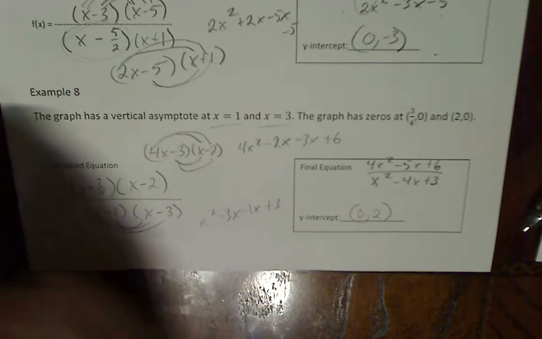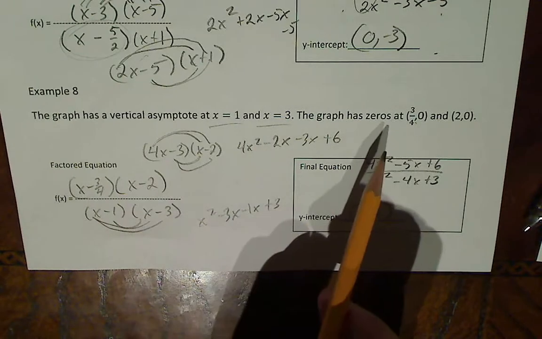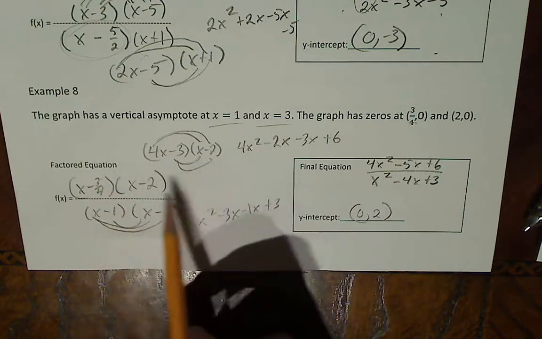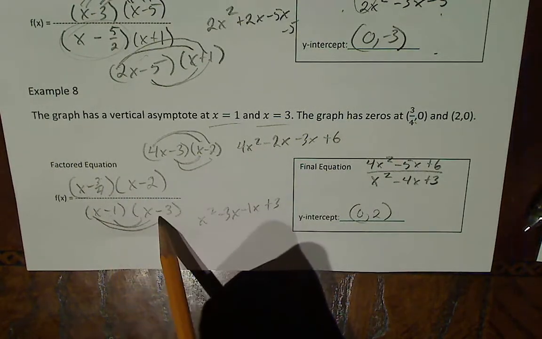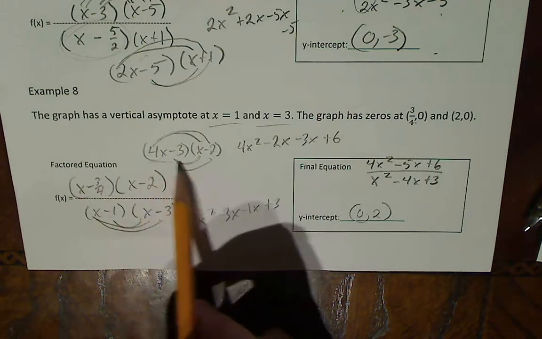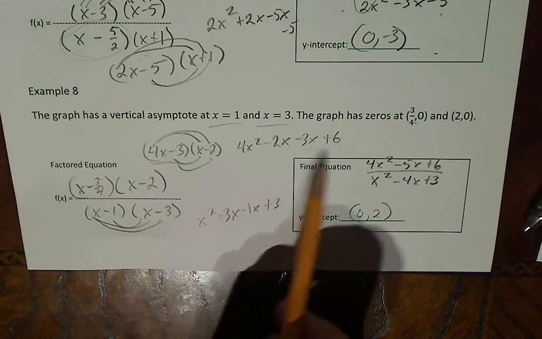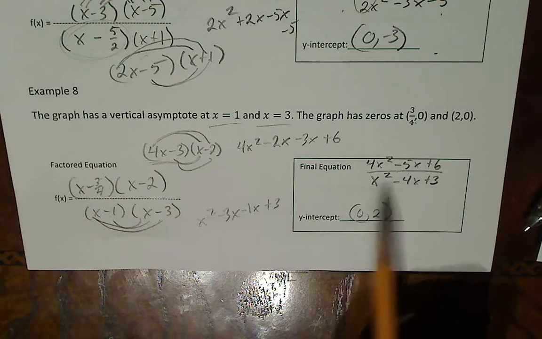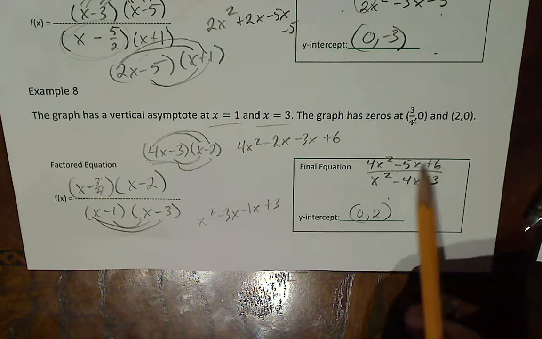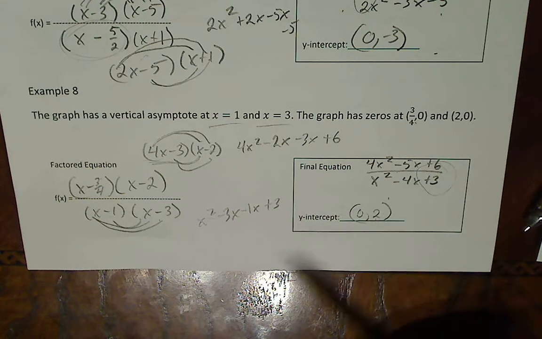Okay, that's what I got. And again, x minus 3/4, because this is 3/4 on top in your numerator. Minus 2, minus 1, minus 3. This becomes 4/3, so I have to rewrite it as 4/3. And then when I multiply them through, this is what I get for my numerator and denominator. And then my y-intercept would be 6 over 3, which is 0, 2.